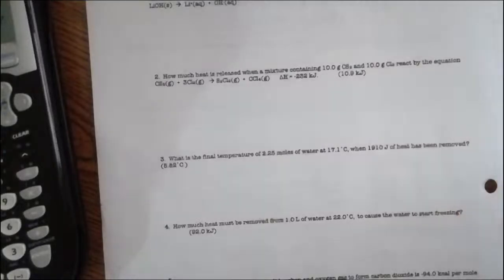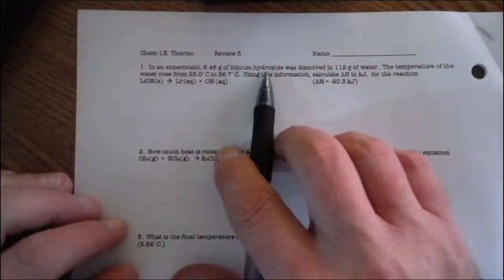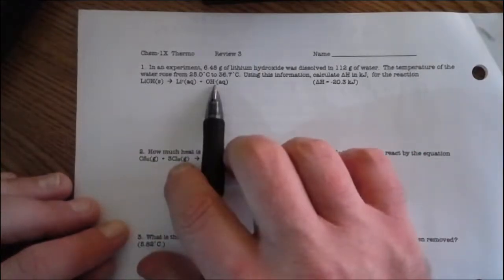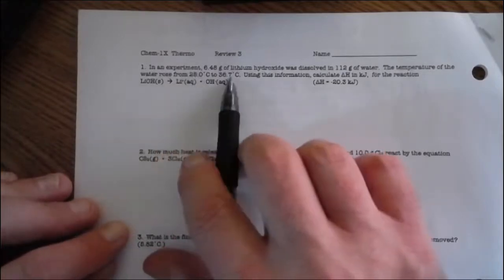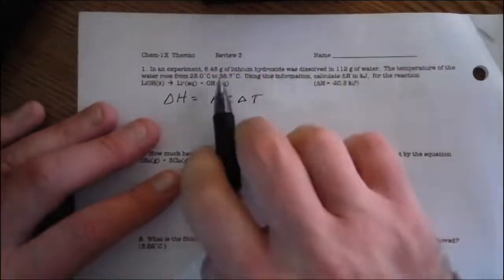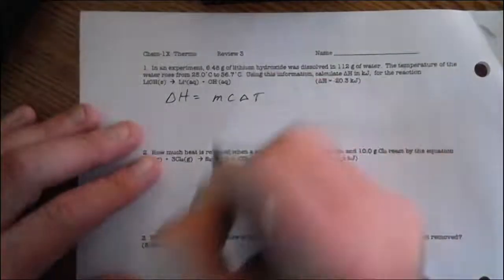Page number 4, number 1. This is very similar to the lab that you did. You took lithium hydroxide and you put it with water. So what we need to do is find the change in heat of the water. So delta H equals MC delta T because the temperature changed. What is the mass of the water?